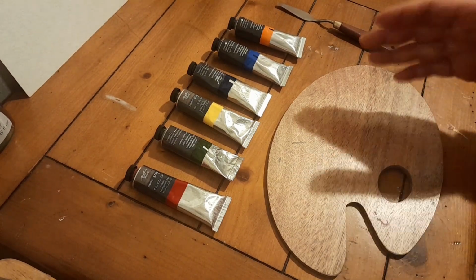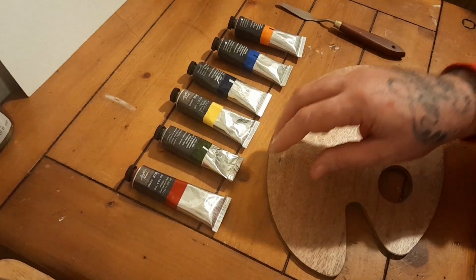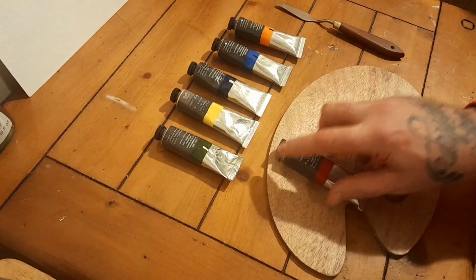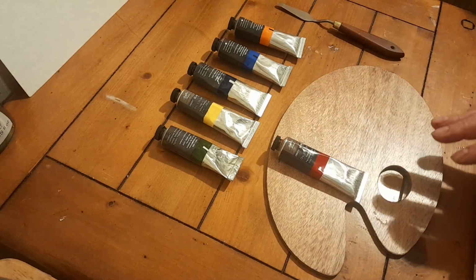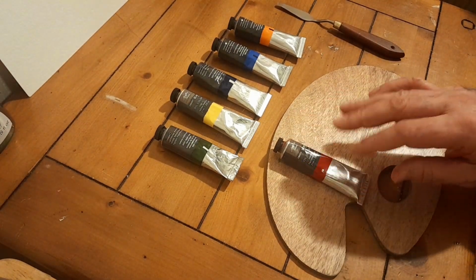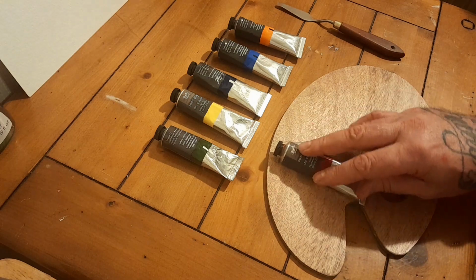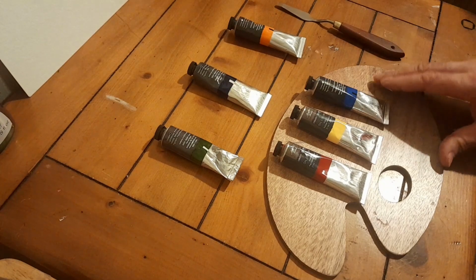But as I said, we're going to get into the primary colors first. And like I said, this is a need to know for every beginner oil painter. So your primary colors in the spectrum of light are going to be red, yellow, and blue.